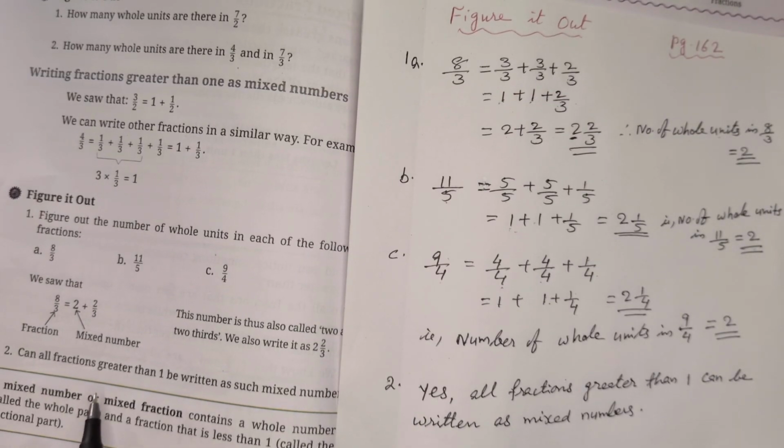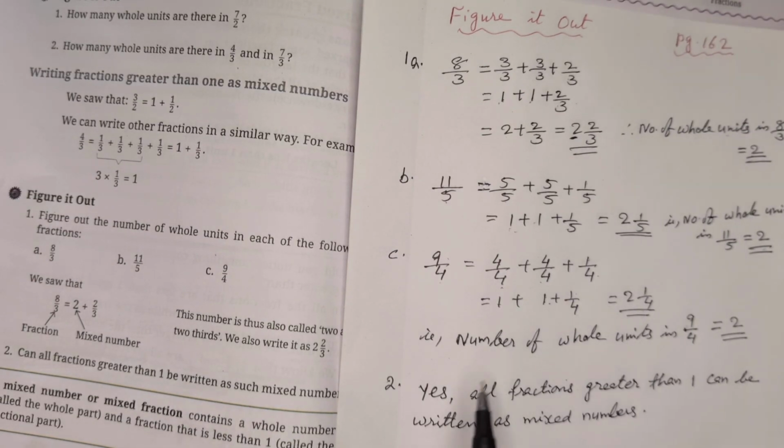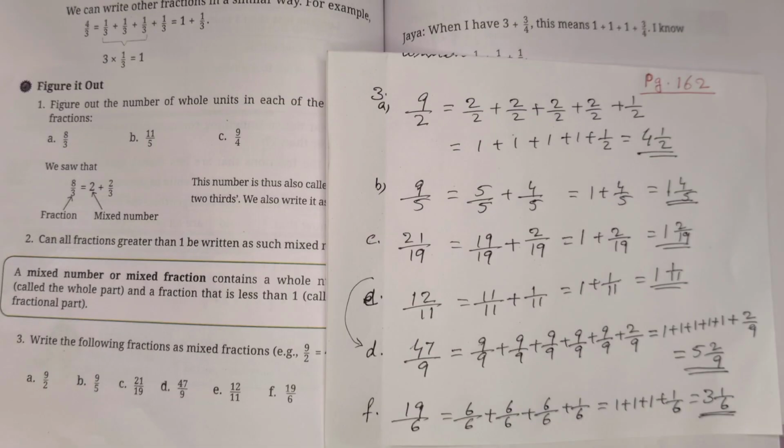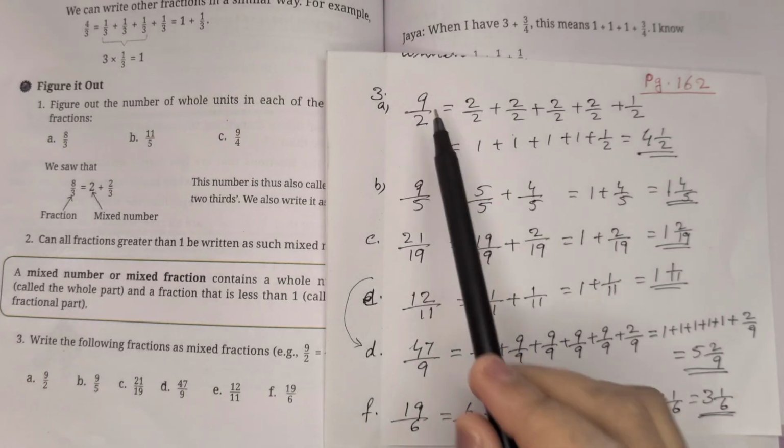Second question, can all fractions greater than 1 be written as mixed numbers? Yes, all fractions greater than 1 can be written as mixed numbers or mixed fractions. Third question, write the following fractions as mixed fractions. First one, 9 by 2.